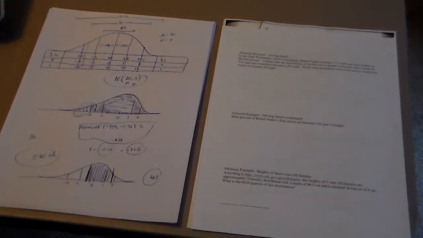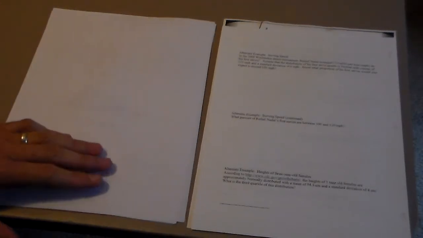Okay, so here we go. Let's do a problem. So for these, I will probably have you guys pause the video, but let me read it to you first. In the 2008 Wimbledon tennis tournament, Rafael Nadal averaged 115 miles per hour on his first serves. Assume, that's fast, assume that the distribution of his first serve speeds is normal with a mean of 115 miles per hour and a standard deviation of 6. About what proportion of his first serves would you expect to exceed 120 miles per hour?